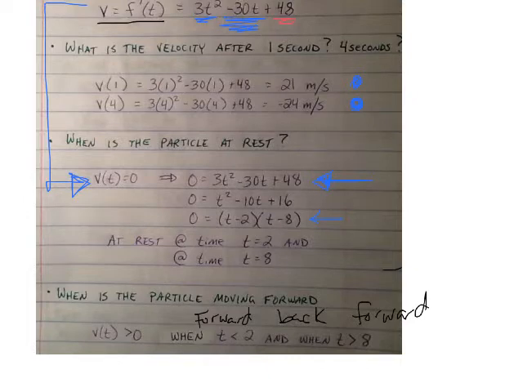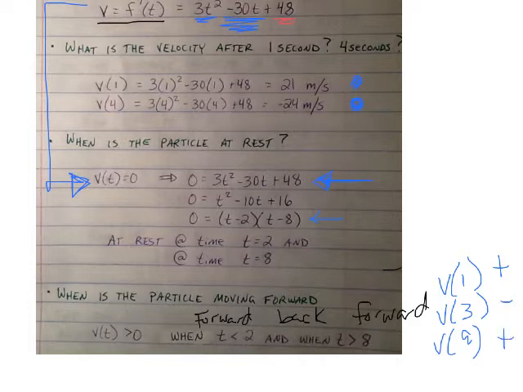And we could actually evaluate just to be certain. We could say, what is the velocity of 1, what is the velocity of 3, and what is the velocity of 9. And we'll find that we have positive, negative, and positive velocities. So we know those intervals of time give us forward, backward, forward.